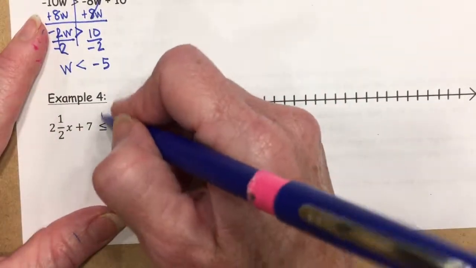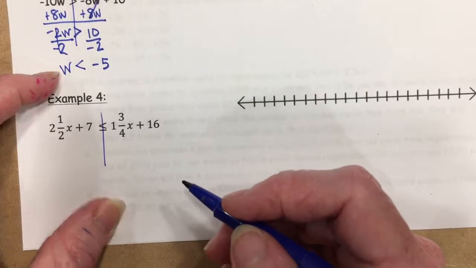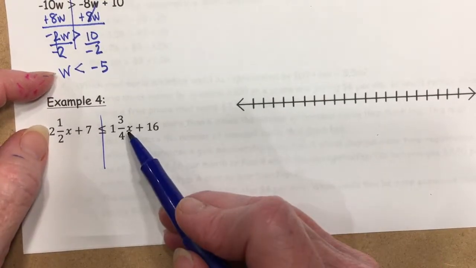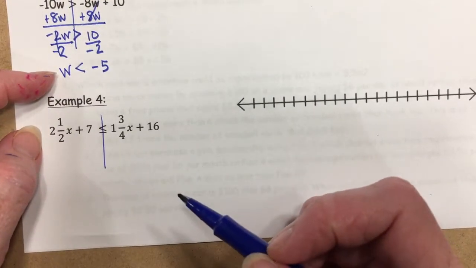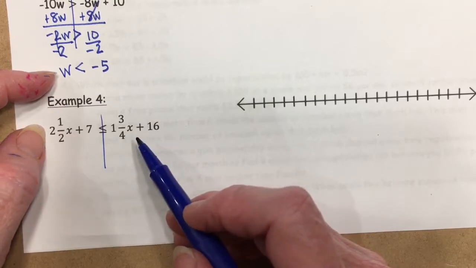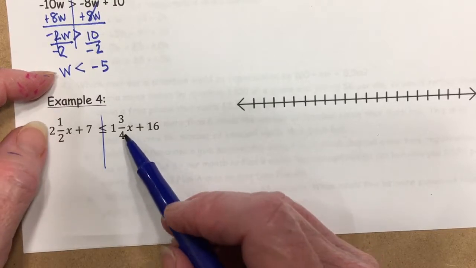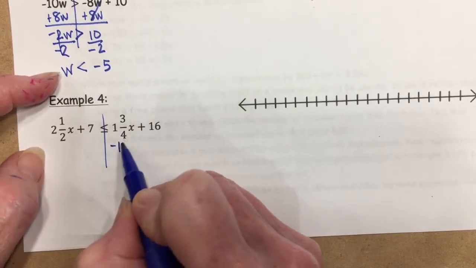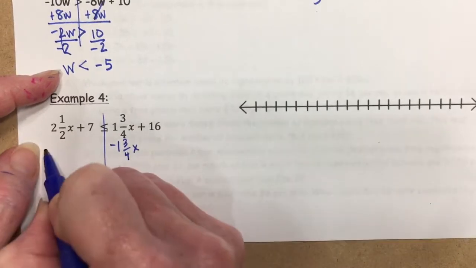All right, on the last one, we're going to cut this in half. And I need to get rid of one of my x's, one of my variables. So since this one's smaller, I'm going to subtract 1 3/4 x from both sides.